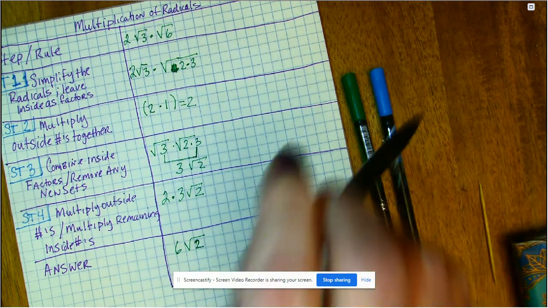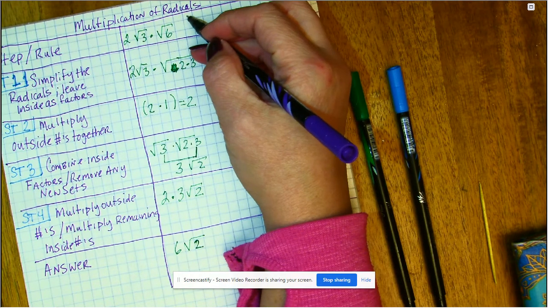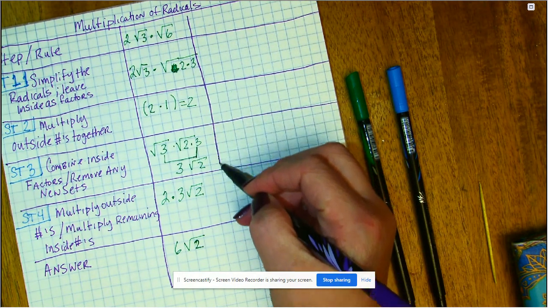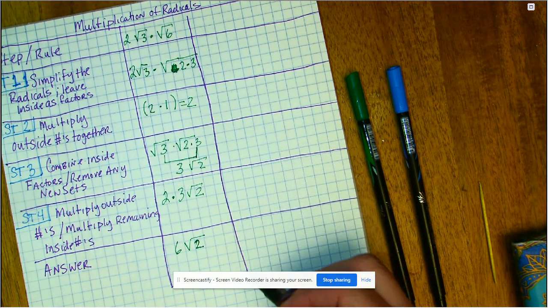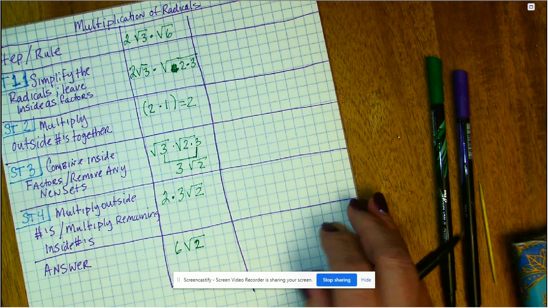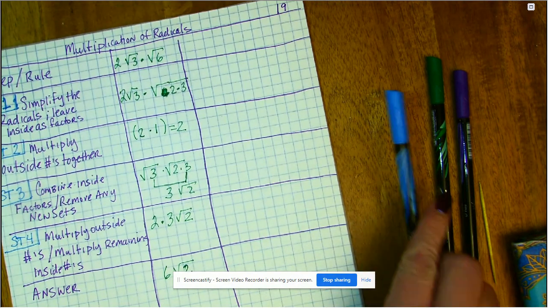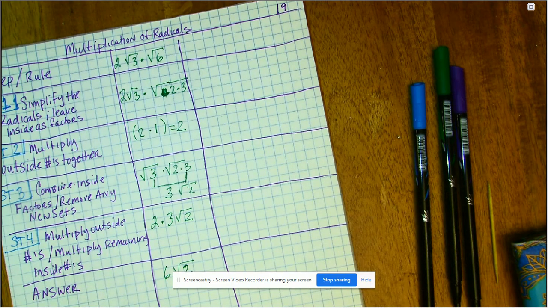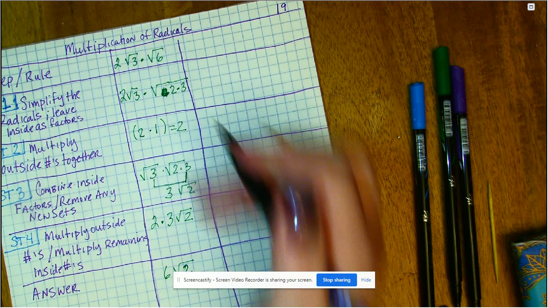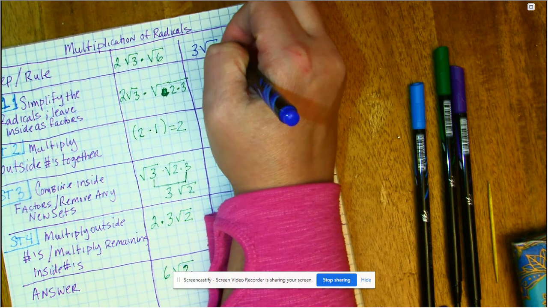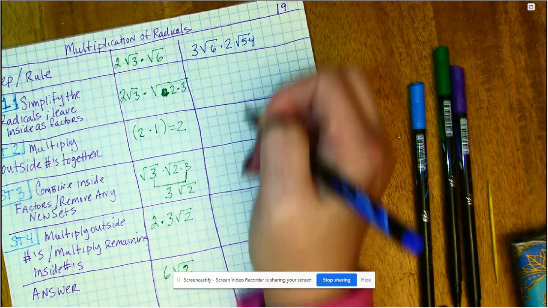Let's look at another example. We're going to have 3 radical 6 times 2 radical 54.